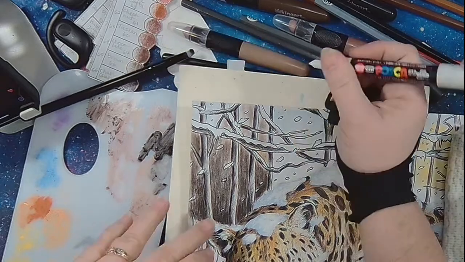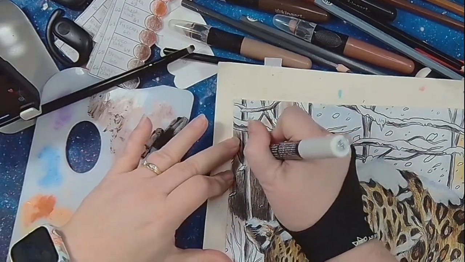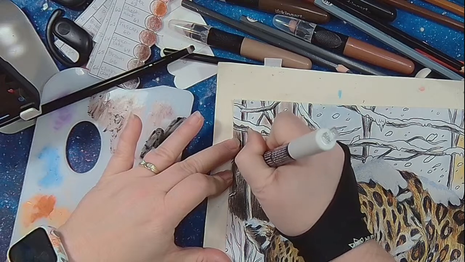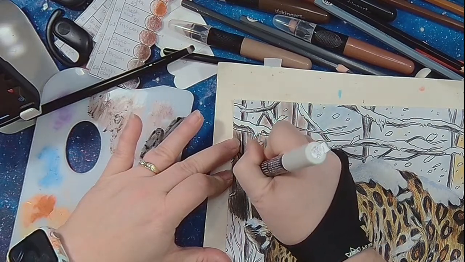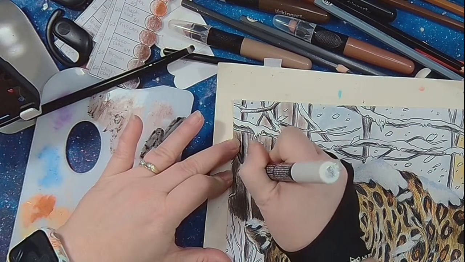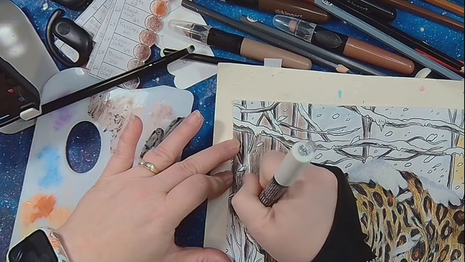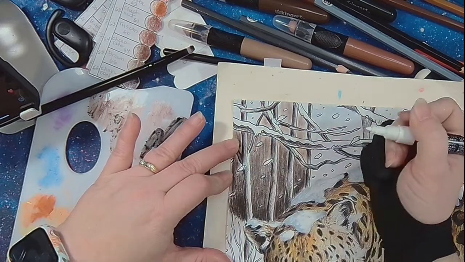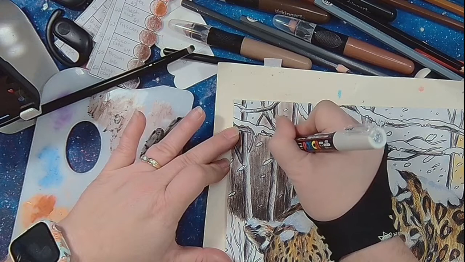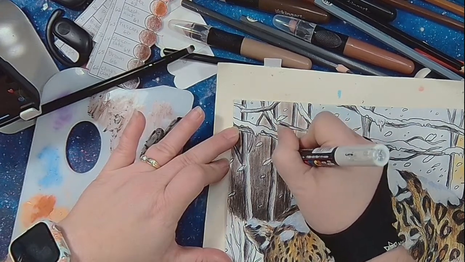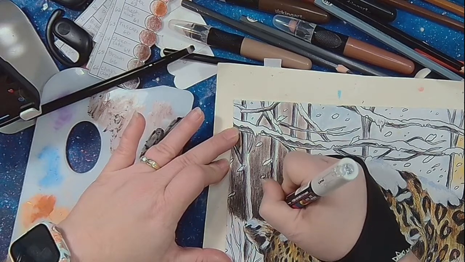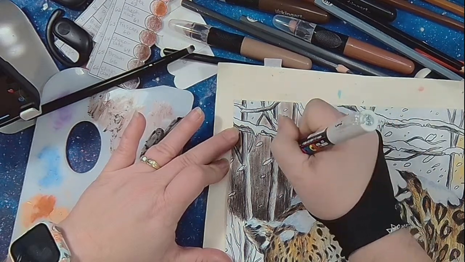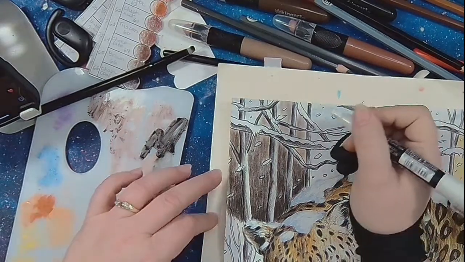Just to bring in the Posca. That was my idea.